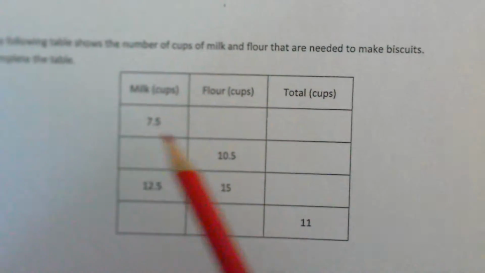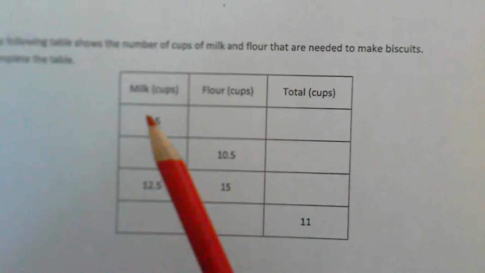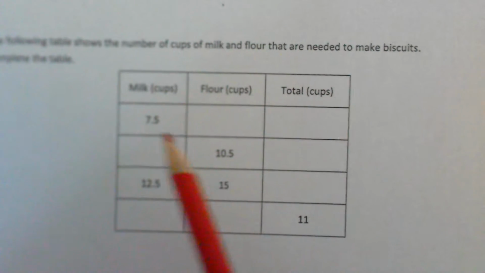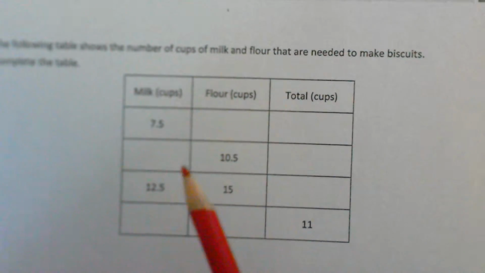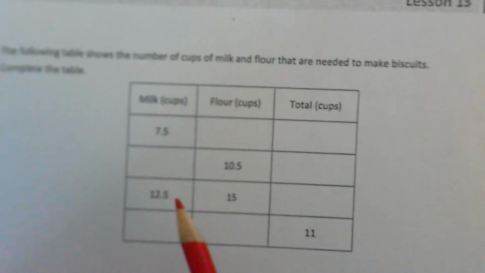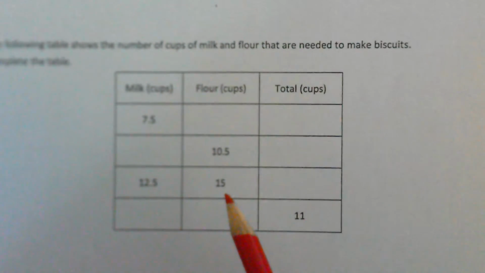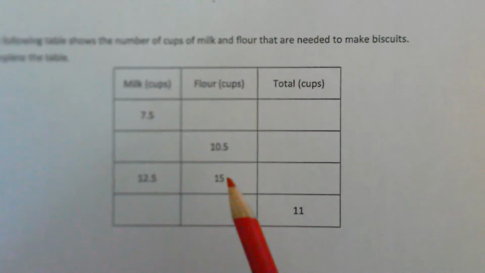Here we only know milk. Can't do anything with that. Here we know only flour. Still can't do anything with that. Here we know our cups of milk and our cups of flour. We can use these to solve our problem.